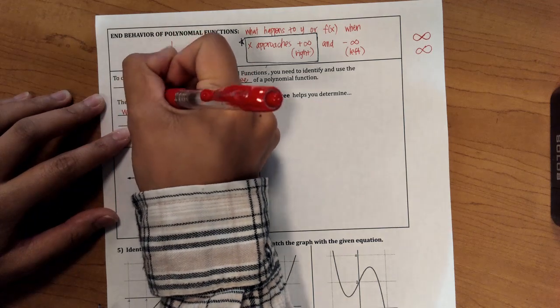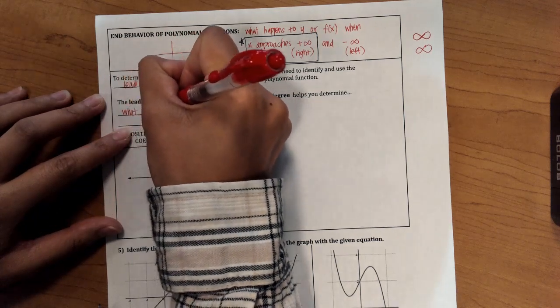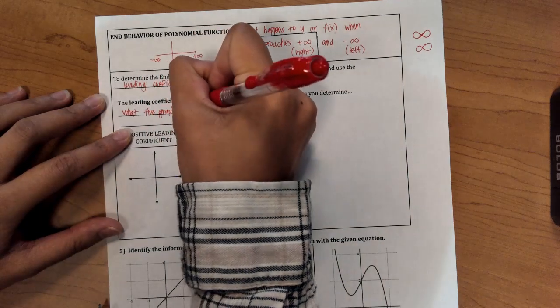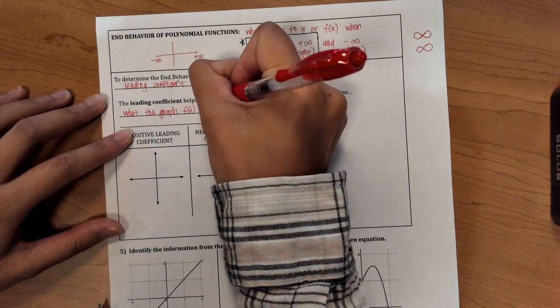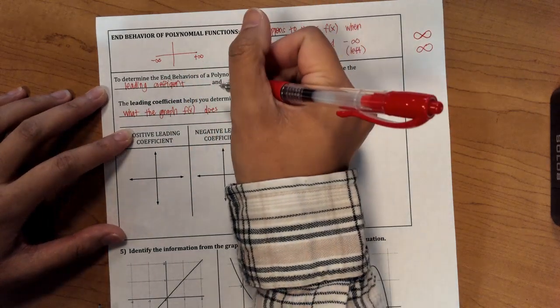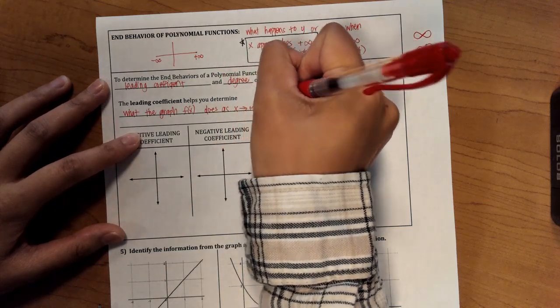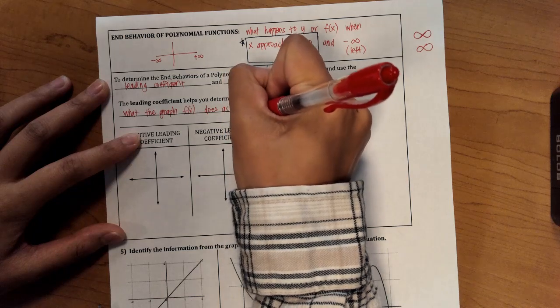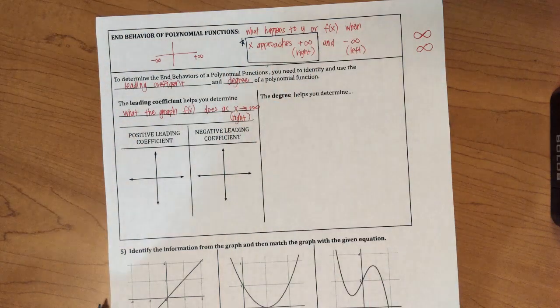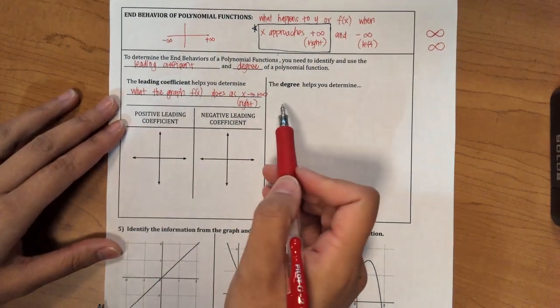What f of x, or the graph, does as x approaches positive infinity, which means we're going to the right, at the end of the graph as we read from left to right.